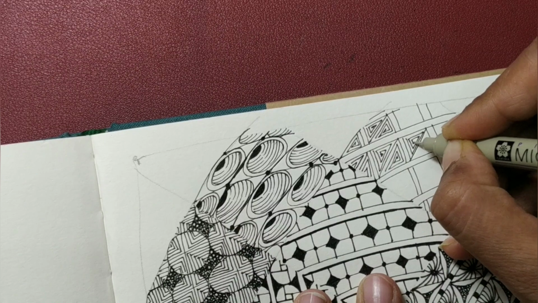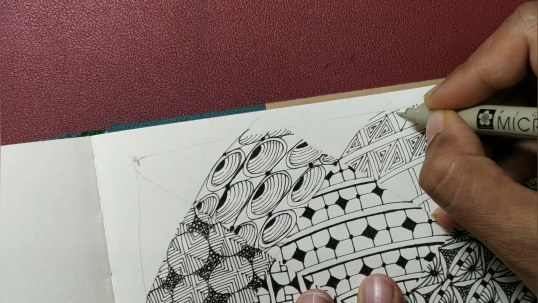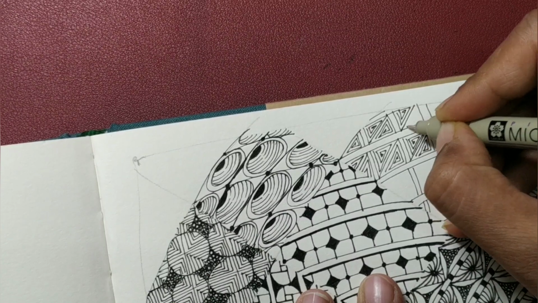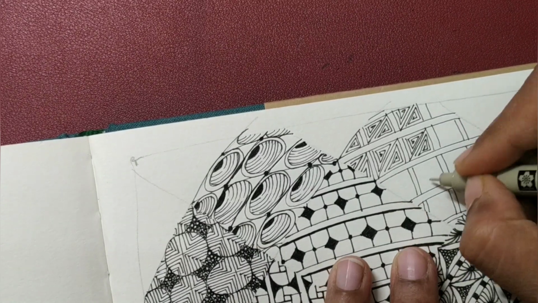So take your time and slowly insert a mingle in each of the sides like this.